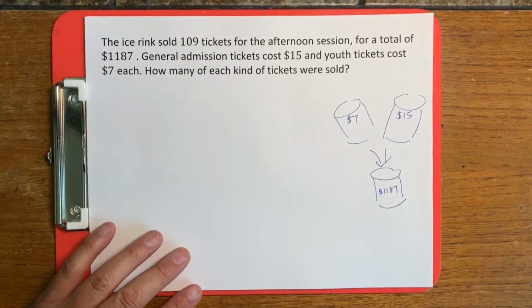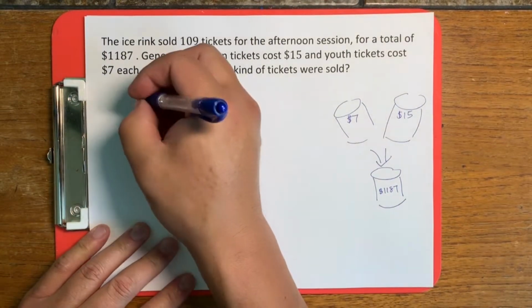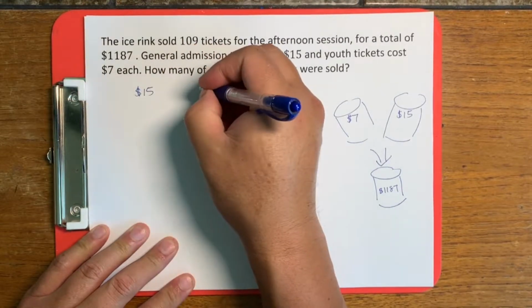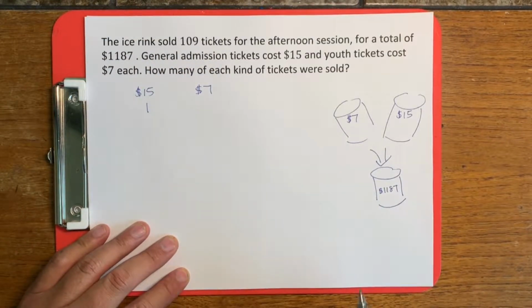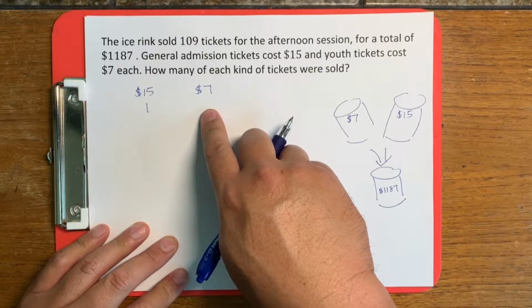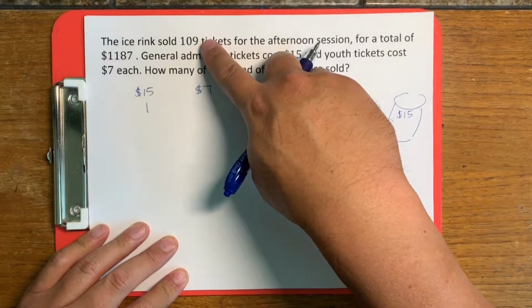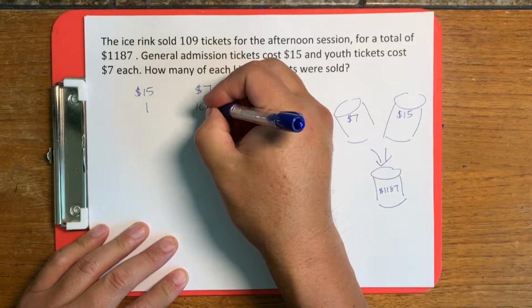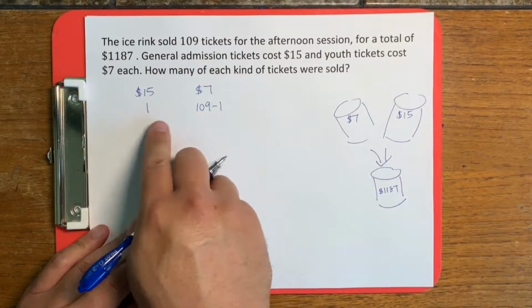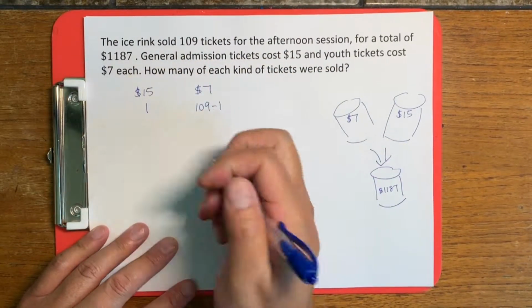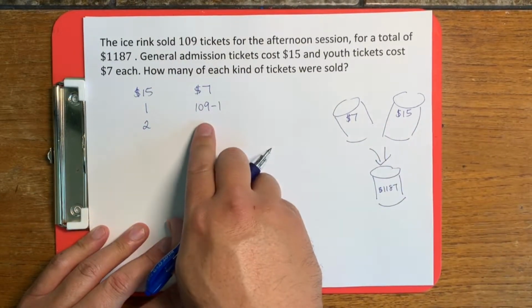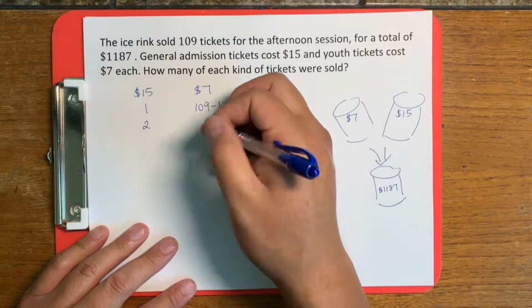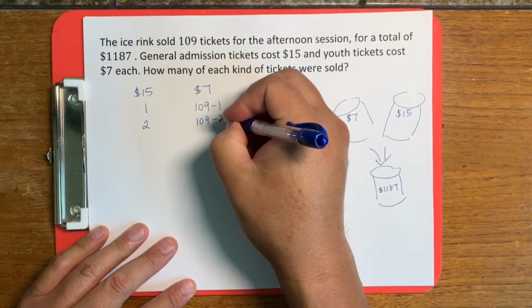So let's think about it. Let's say we look at $15 tickets and $7 tickets. If I sold one $15 ticket, how many $7 tickets would I have to have sold? Basically 108. We got that by saying 109 minus 1. When we add these two numbers, we get 109. If I sold 2 $15 tickets, that would mean that I would have sold 107 $7 tickets, or 109 minus 2.